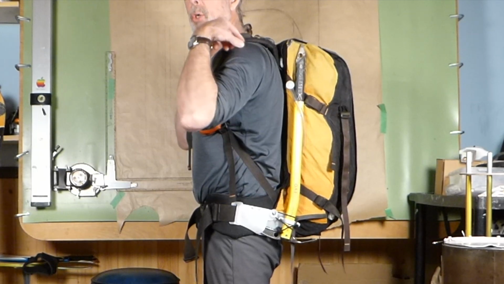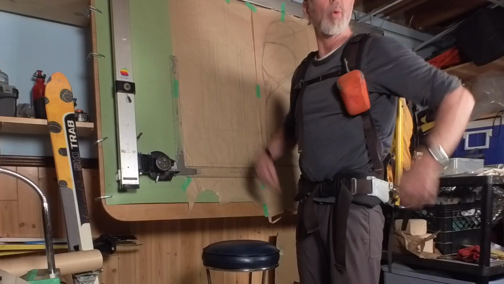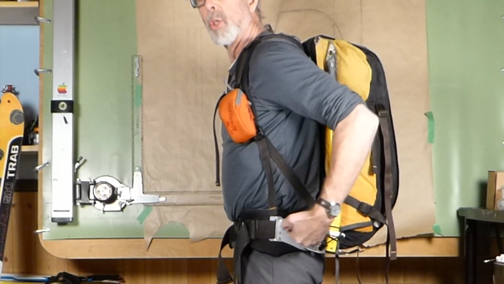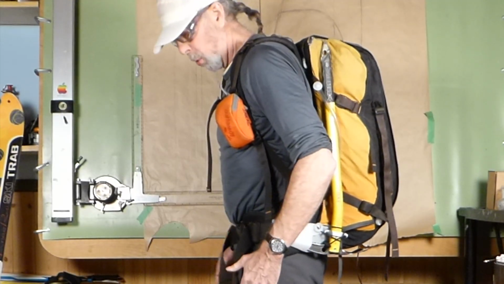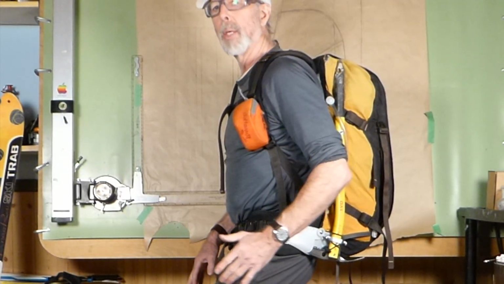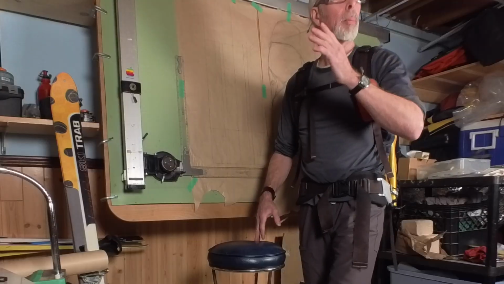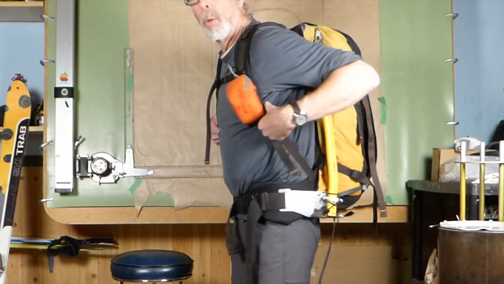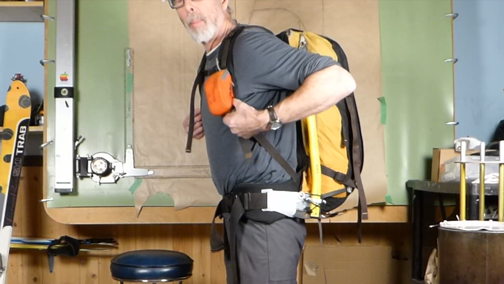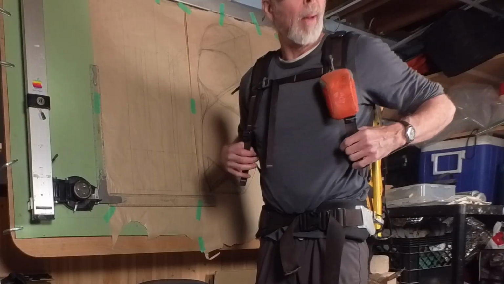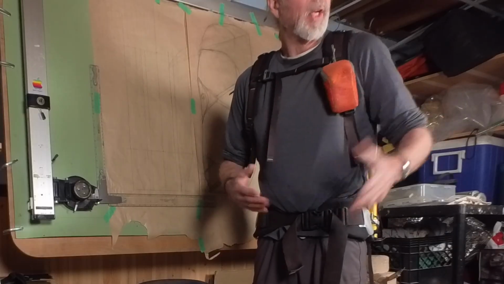I'm going to be in S curve, and the load's going to be transferred into my pelvis, into the floor, and I'm going to keep that straight back for when I'm getting into steeper terrain. Now conversely, when I take off my backpack, I'm going to loosen up these shoulder straps and take my skins off and get ready for the down.